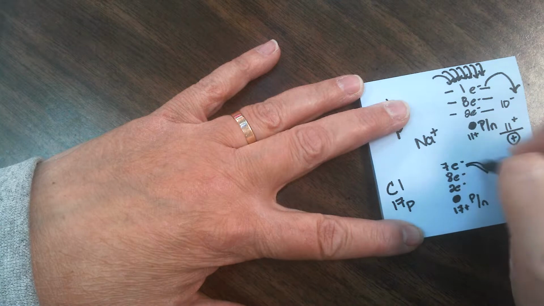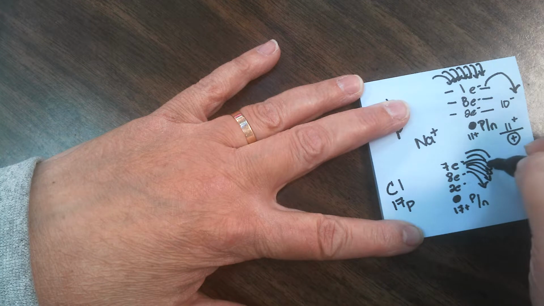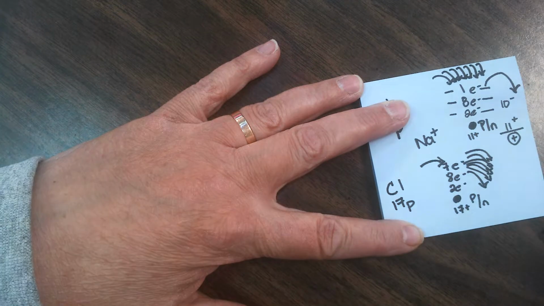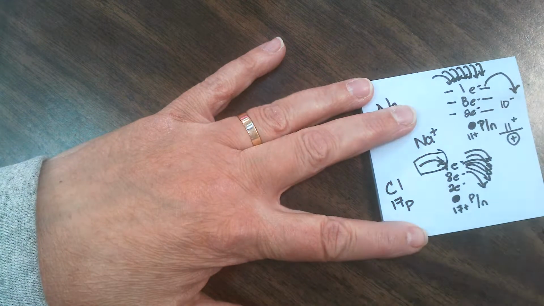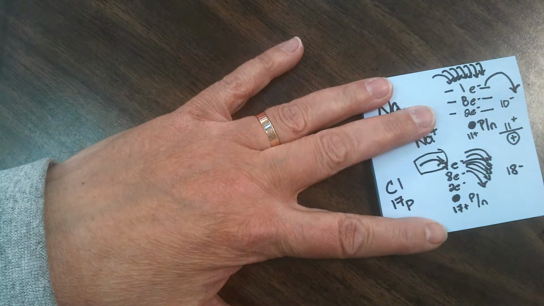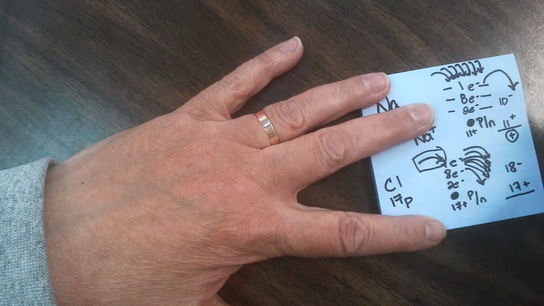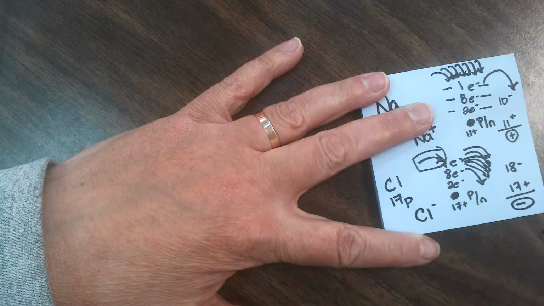Does it want to get rid of 7 electrons? Or does it just want to bring in 1 electron to make it an even party? It's easier to bring in 1 electron. And so when we do that, we end up with 18 electrons and only 17 protons. And so we have a net balance of 1 negative, and so chloride ends up with a 1 negative charge.